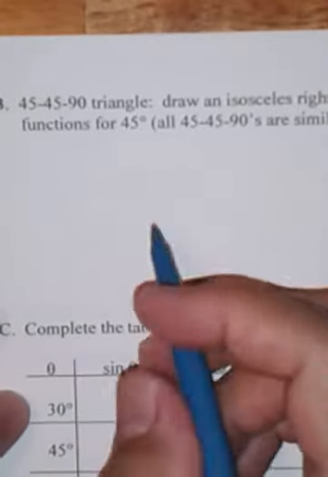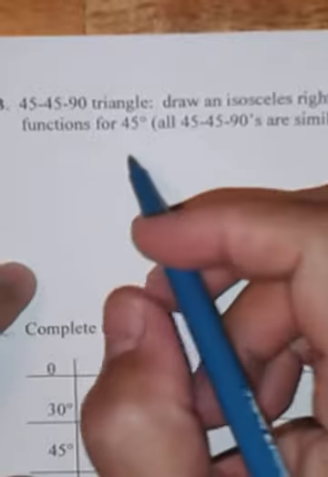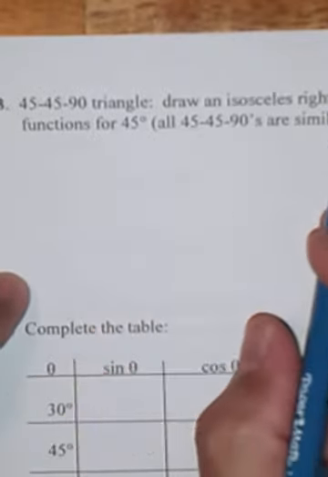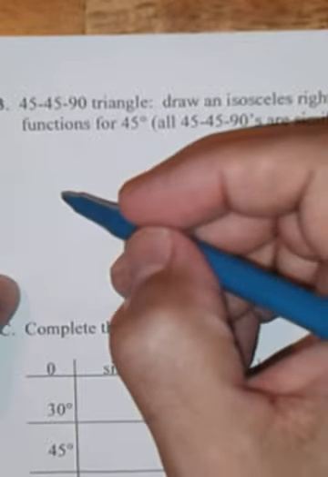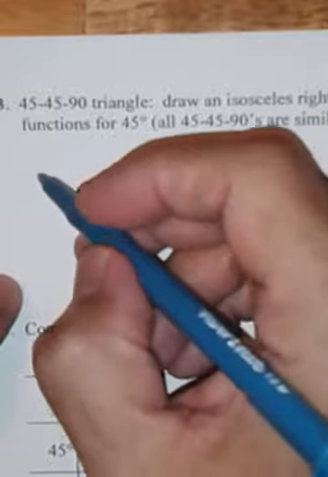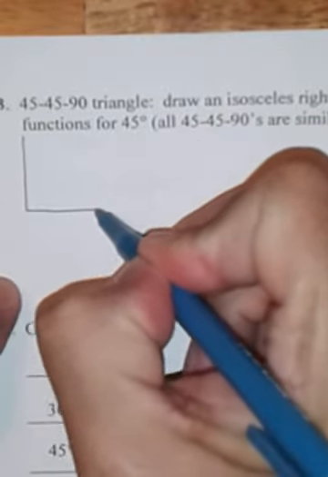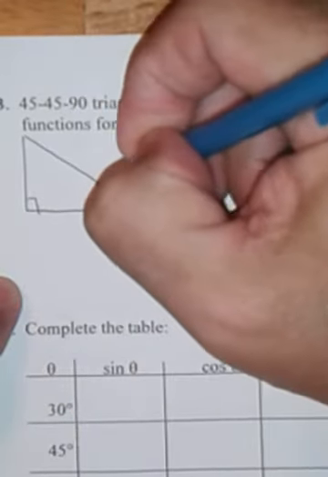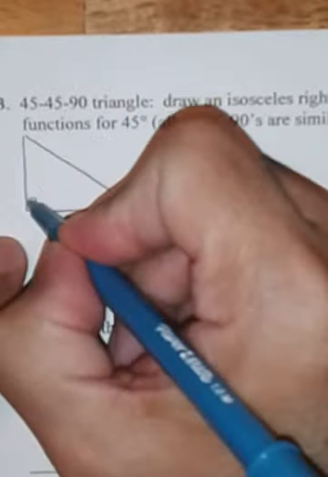And we're just going to set up this other one, which is the 45, 45, 90 triangle. That'll allow us to find all the trig functions for the 45-degree angle. So draw an isosceles right triangle with leg equal to 1, and then find the trig functions. An isosceles right triangle is just a right triangle with legs equal. So I'm going to draw a leg down and a leg to the right, and the legs are the same, and then connect them at the ends. And I've made a 45, 45, 90 triangle.